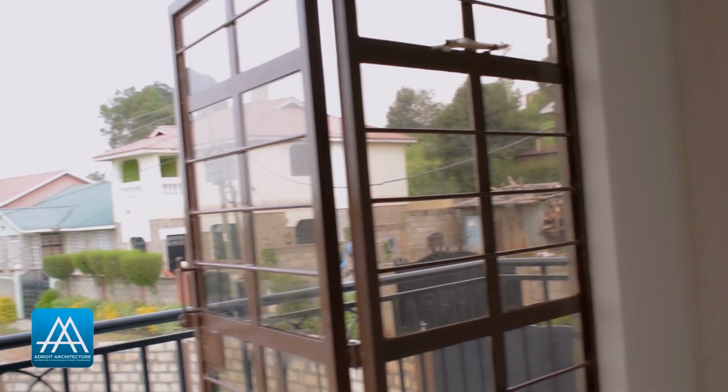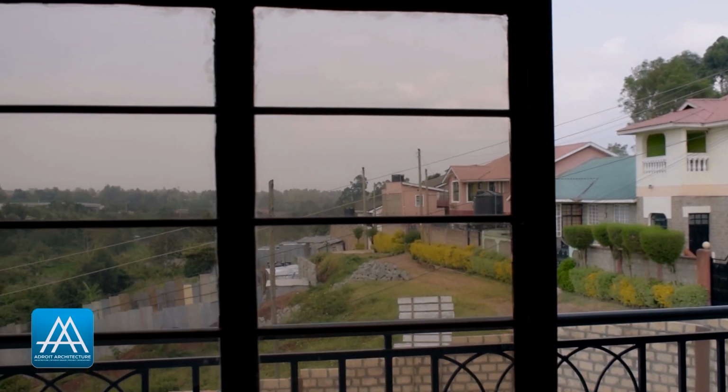Let's go to the favorite room, that is the master bedroom. So here we are in the master bedroom. This is really comfortable for the master suite because for one, it gives really good provision for nice views towards the south and really overlooks the largest side of the plot.